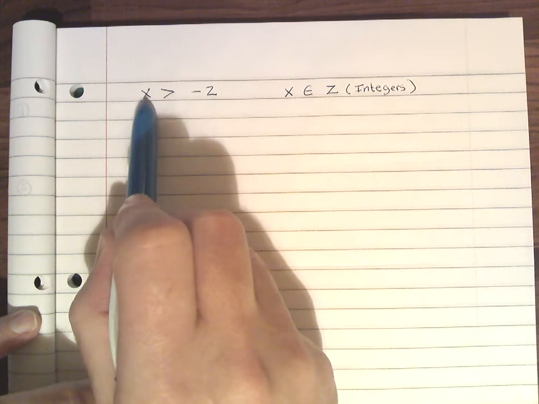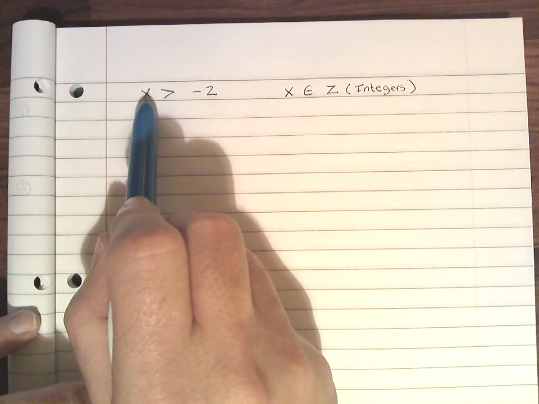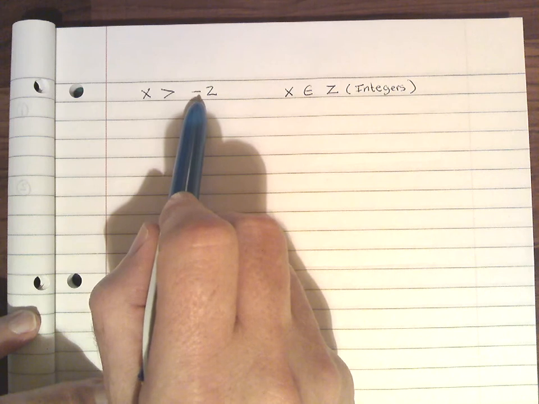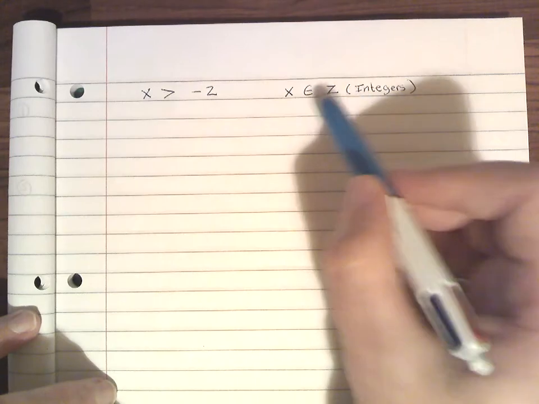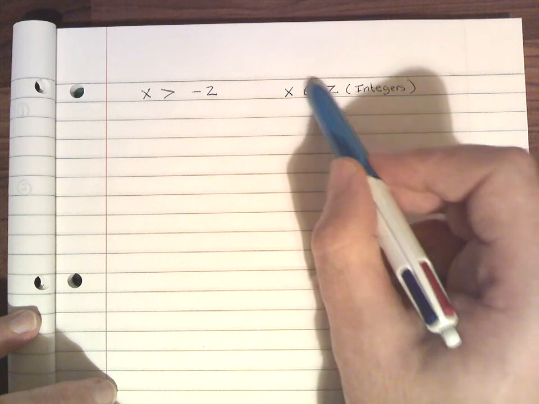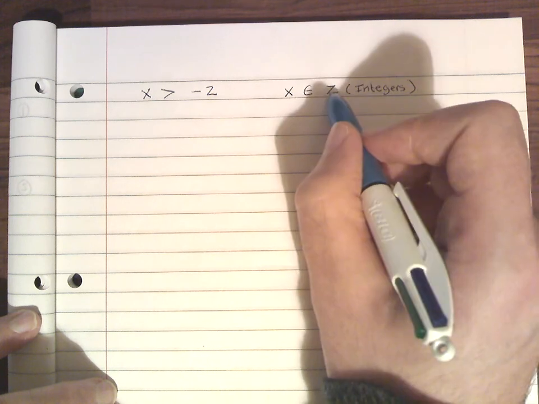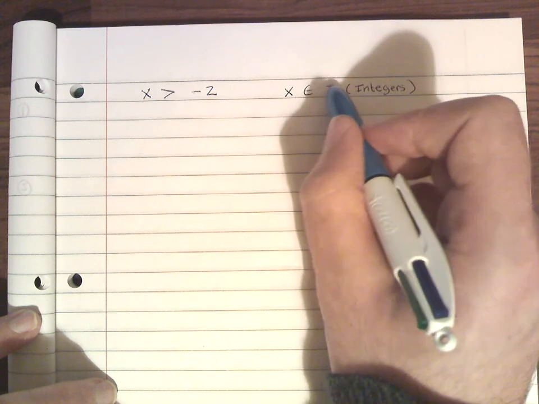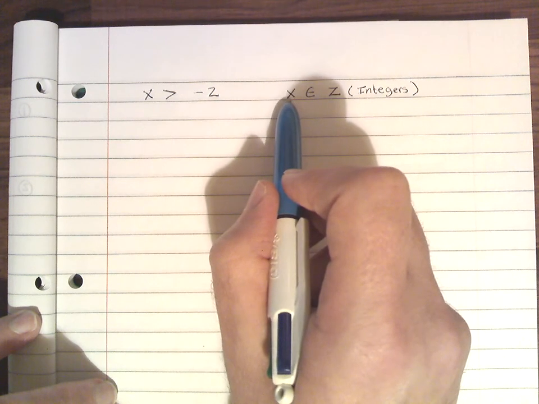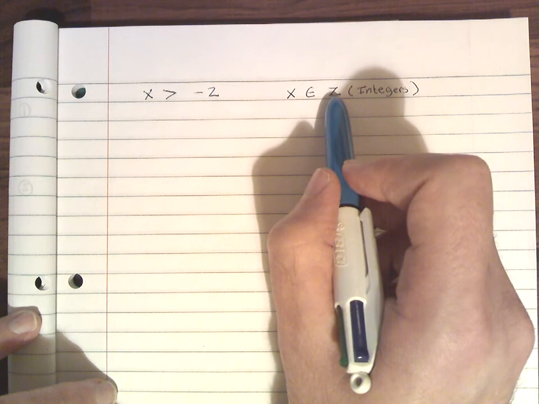So this value for x is going to have a range of values, not just one value. It's going to be all the values that are greater than -2, and the values for x are going to be integers. All the values for x will be part of the set of numbers known as integers. And remember, integers are represented by a capital Z, and that's just what this statement means. It's saying that the values for x are elements of the set of numbers called integers.